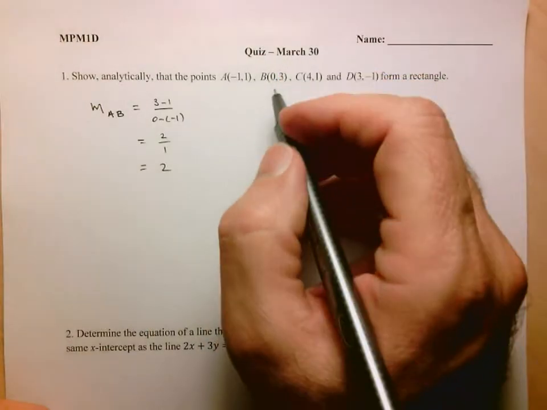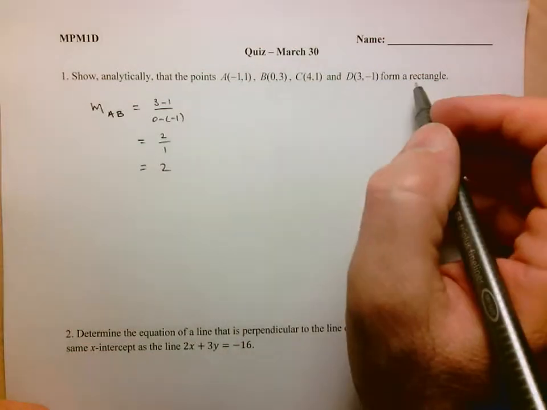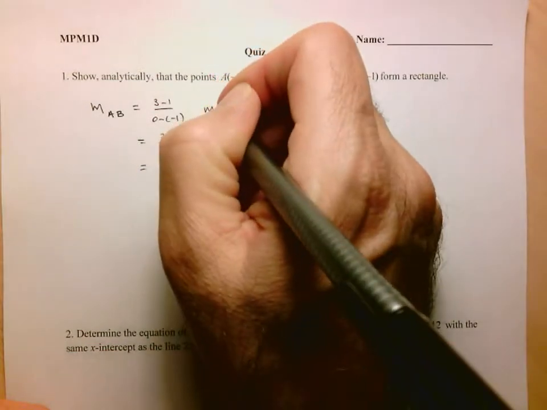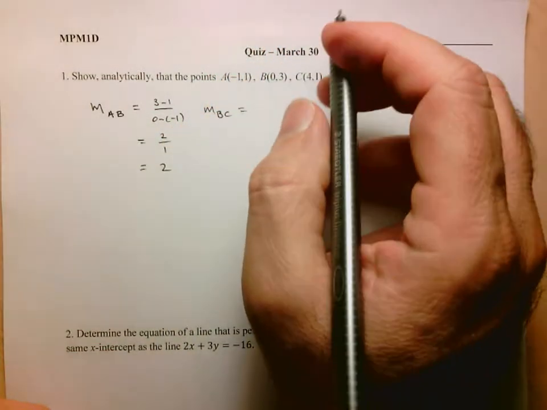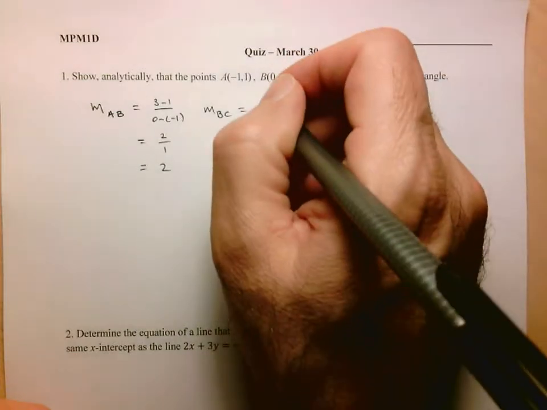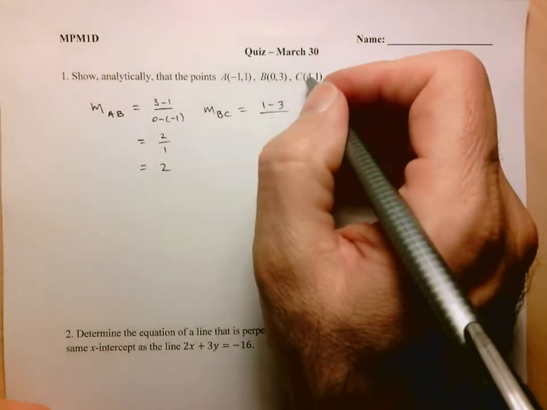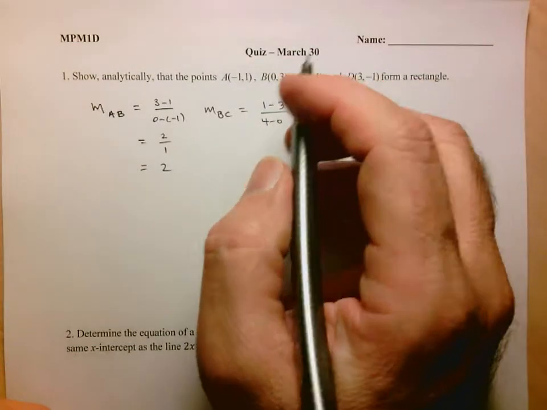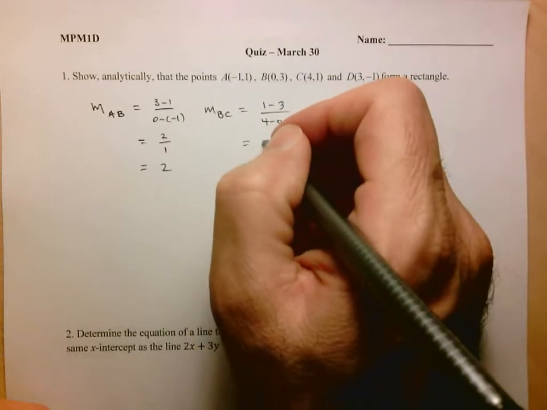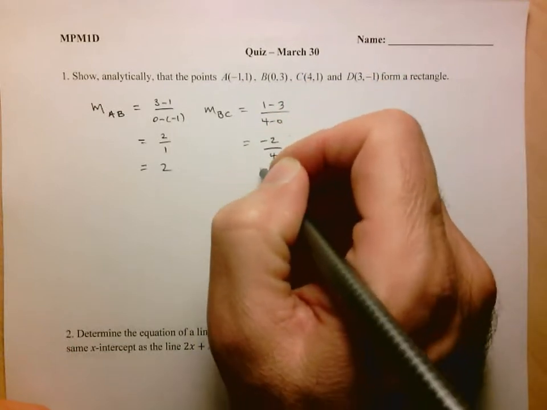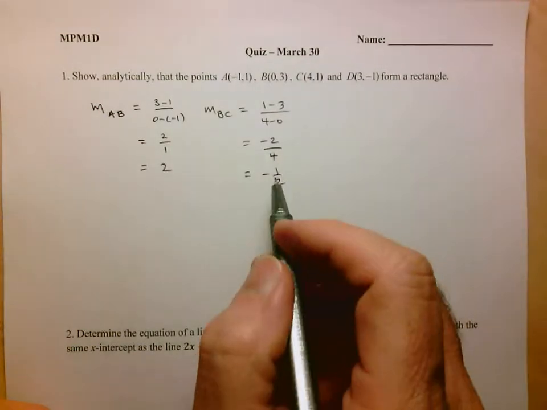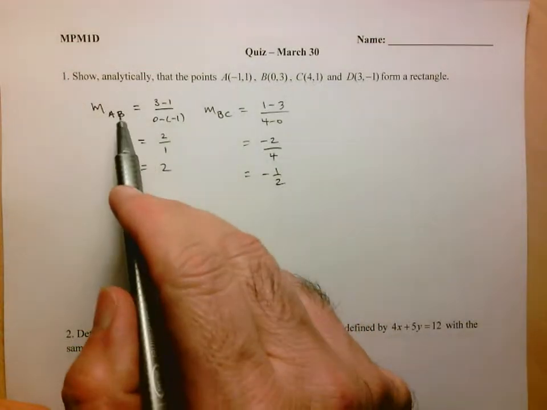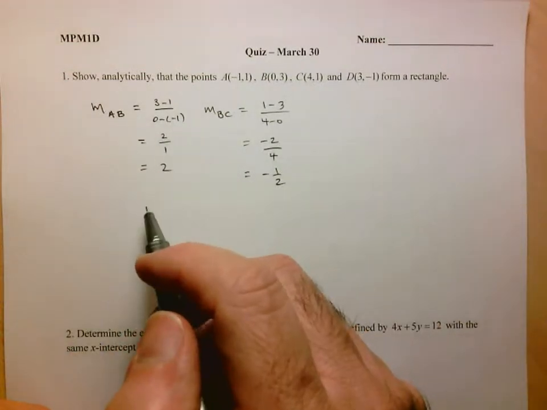Let's now check between B and C. If this is indeed a rectangle, we know that the slope should be the negative reciprocal. So let's find BC. y2 minus y1, 1 minus 3, over x2 minus x1, 4 minus 0. Notice I always keep the same order as I'm doing my subtraction. So 1 minus 3 is -2 over 4, which is -1/2. And these are indeed negative reciprocals of each other, so AB and BC are perpendicular. Still not done yet.